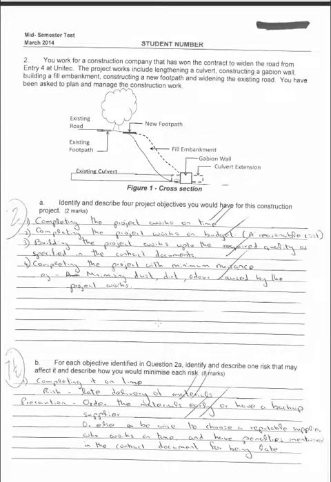And this one was done really well. Most people got full marks for it. The next one was a little bit less well done. I think the average mark there was 5 out of 8. I was looking for you to talk about the risks.